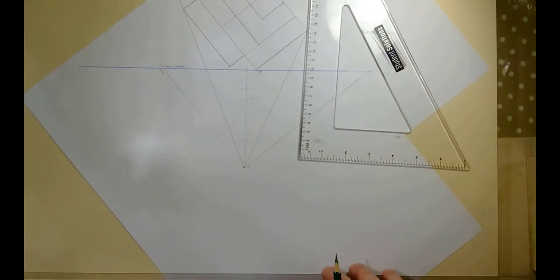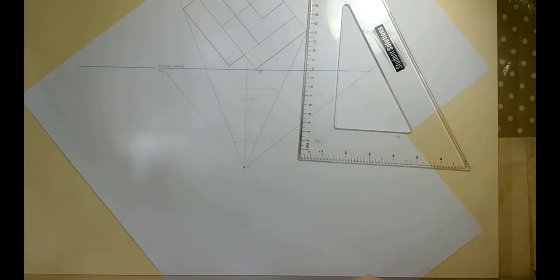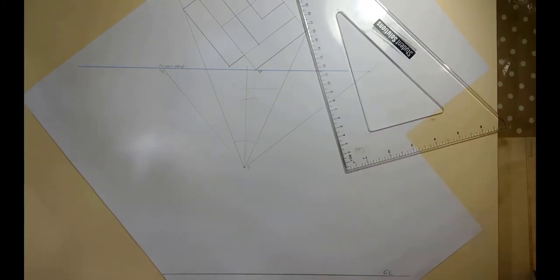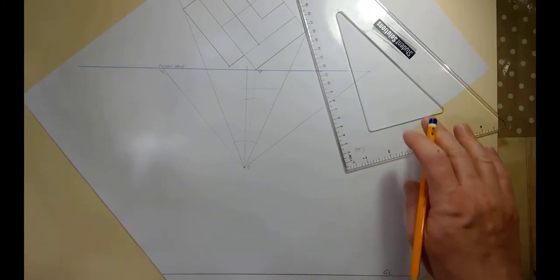I'm going to put my ground line there as low as I can get on the page so you can still see it, as that green line going across the bottom. GL for my ground line. It tells me in the question that the horizon line is 9 meters above the ground line. So 9 meters transfers down as 90 when I scale it down.